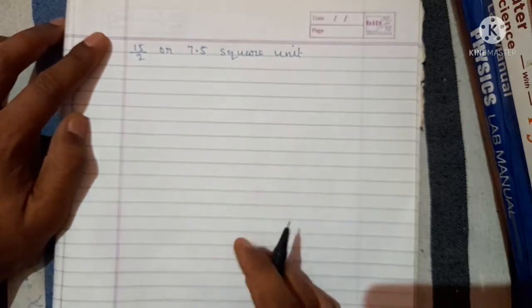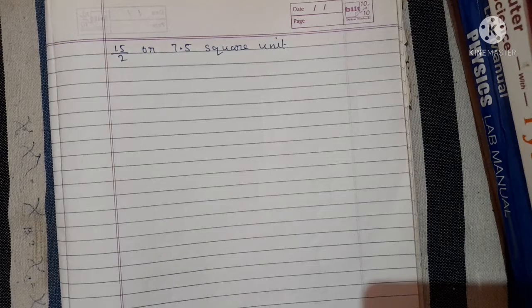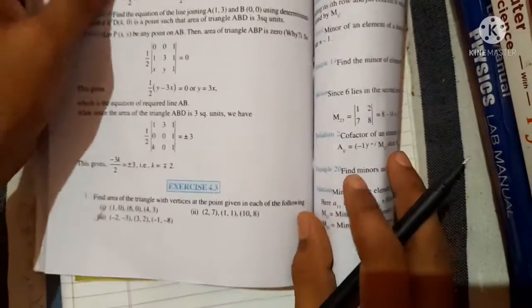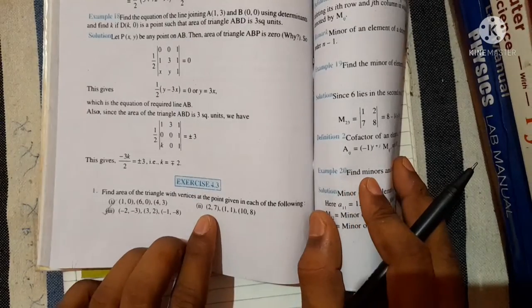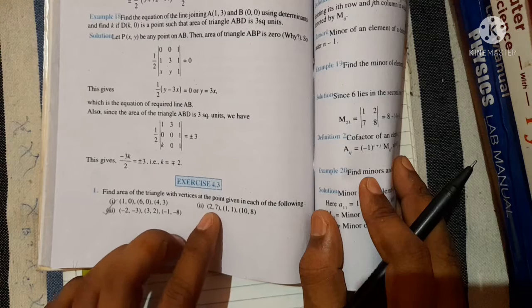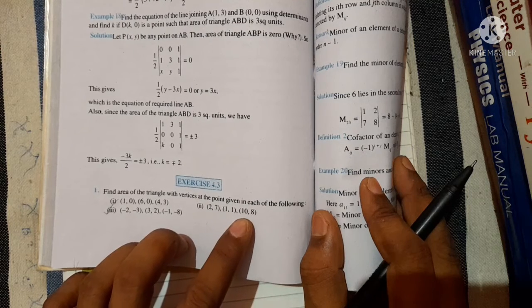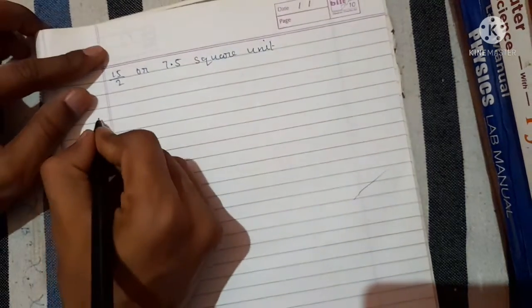How did you get 7.5? Did you get it? Okay. Next question. Take a look here. We have the next question, the vertices of the triangle are already given. Question 2: 2, 7, 1, 1, 10, 8. So let me write the question for you.